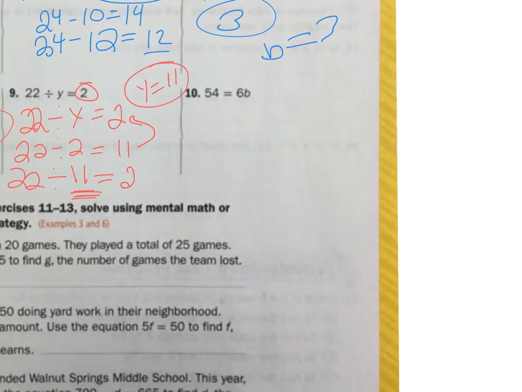Number 10. We have 54 equals 6 times b. So I just got to figure out what b is. I'm going to say b is 10. So if b is 10, then 10 times 6 is 60. Nope, too much. Instead of 10, I'm going to go 9. 9 times 6 is 54.